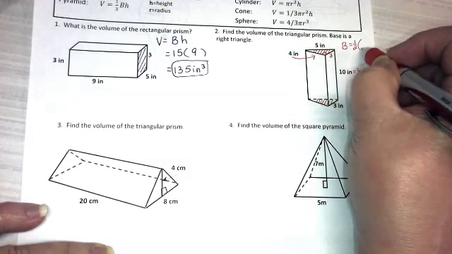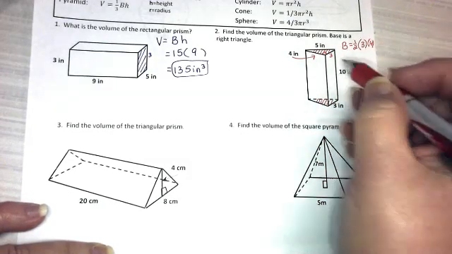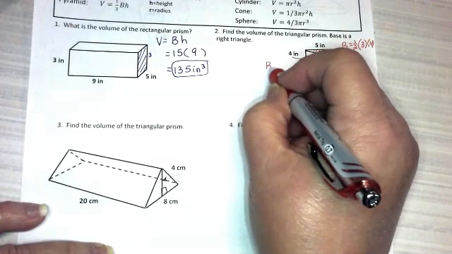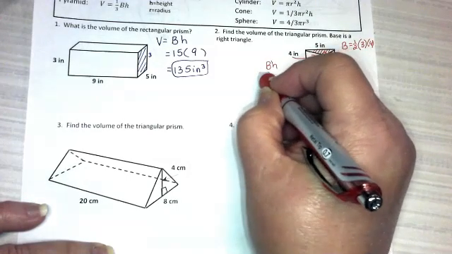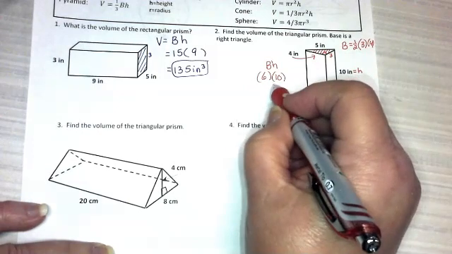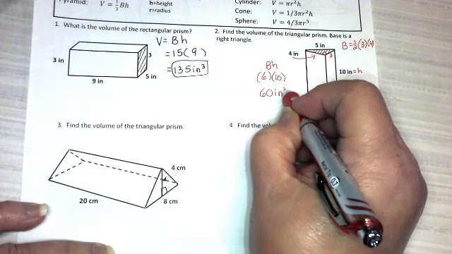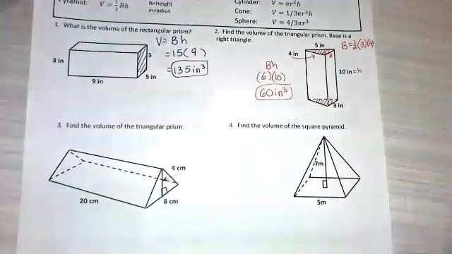Your base is 1/2 times 3 times 4. So capital B is going to be 6. And then height, the distance between the bases, is going to be 10. So the volume of this triangular prism is 60 cubic units.